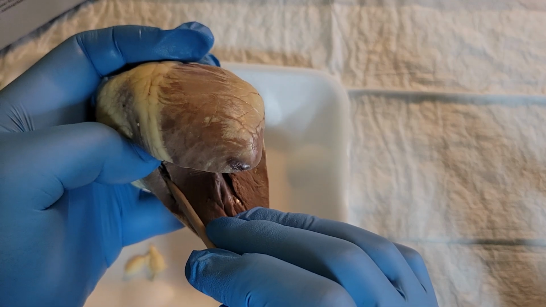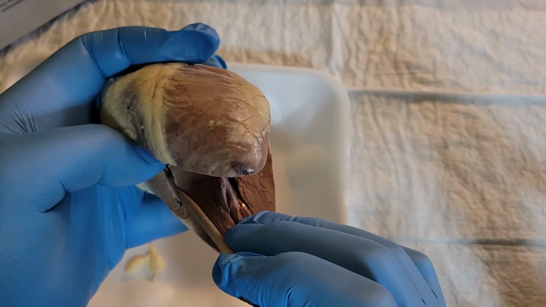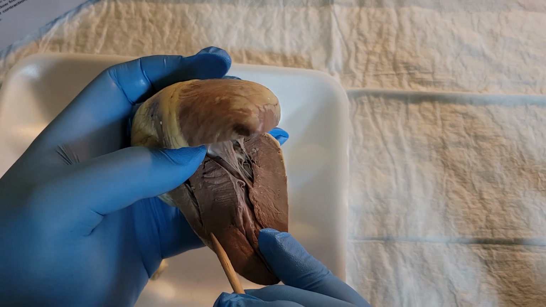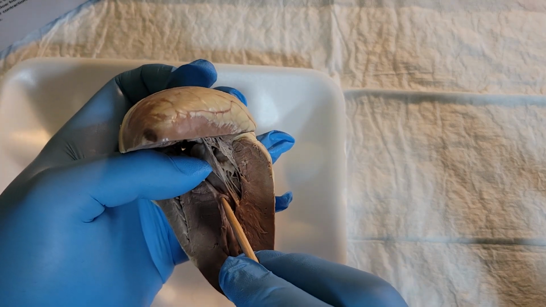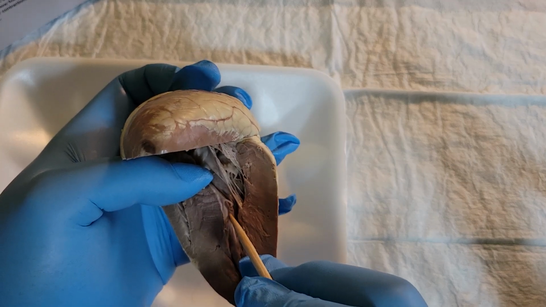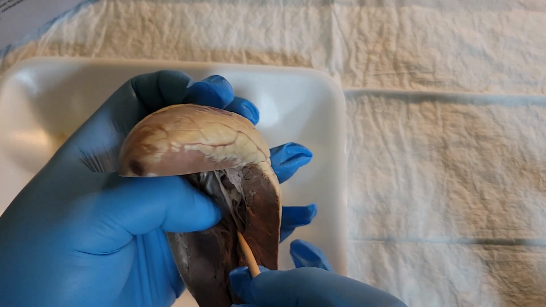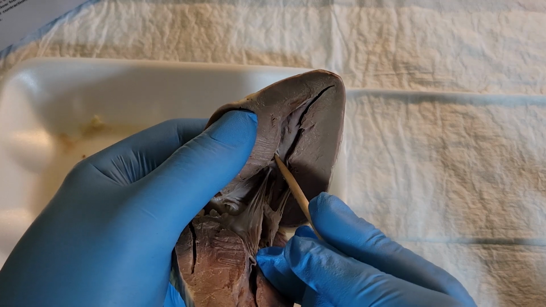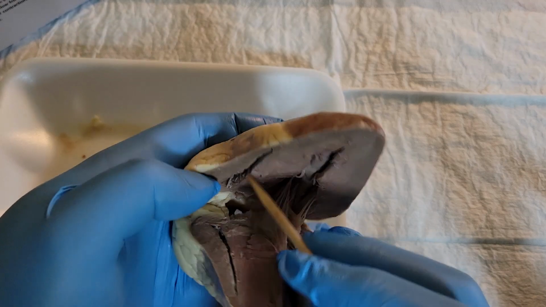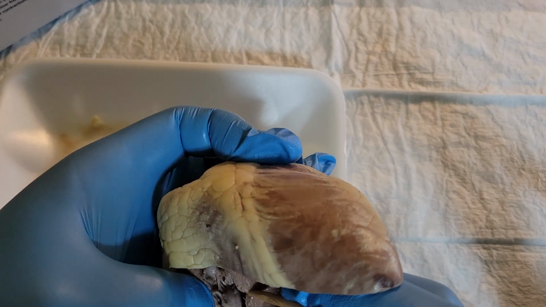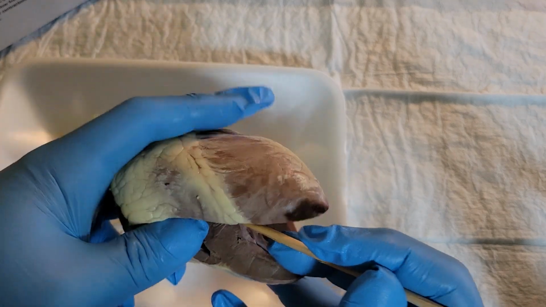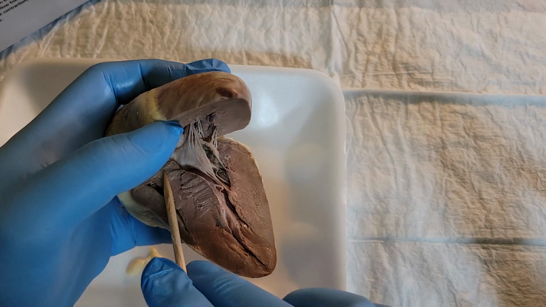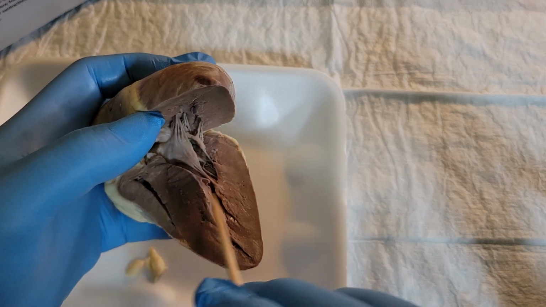The trabeculae carneae bands are like these bands here. This is the trabeculae carneae that come off the walls. There's some over here too. And then the interventricular septum is this here, dividing the two ventricles.